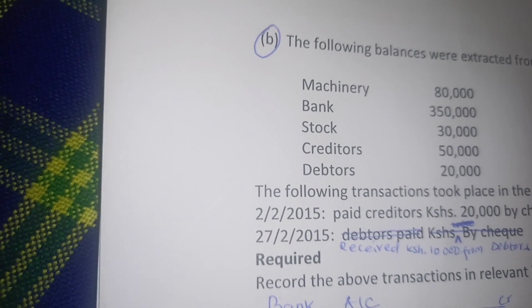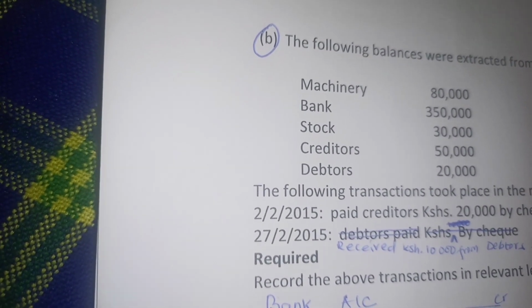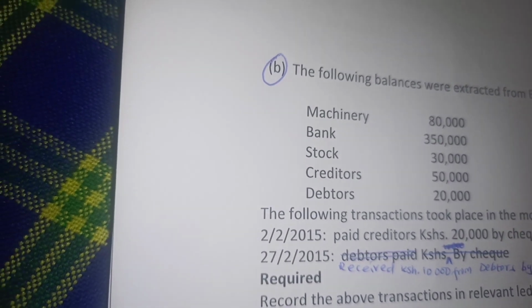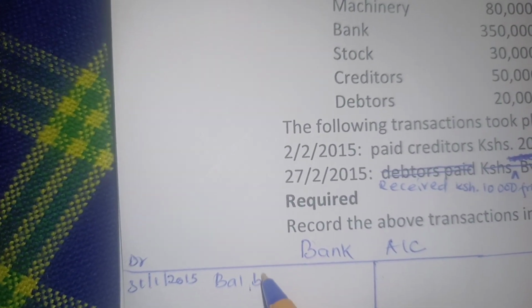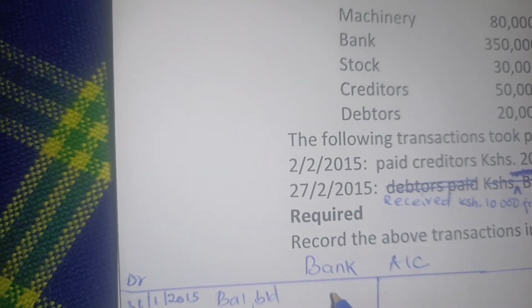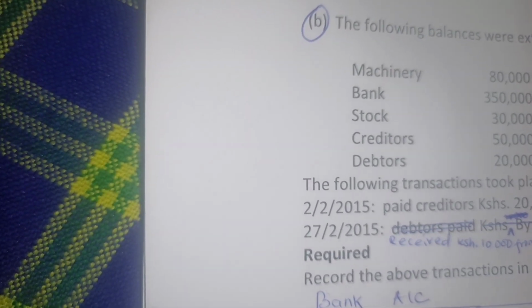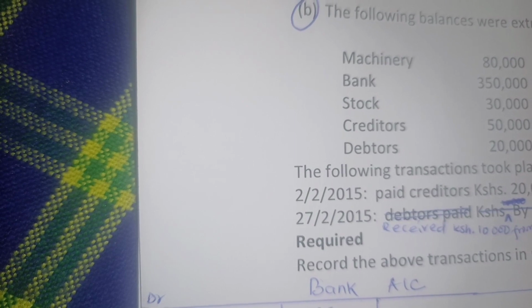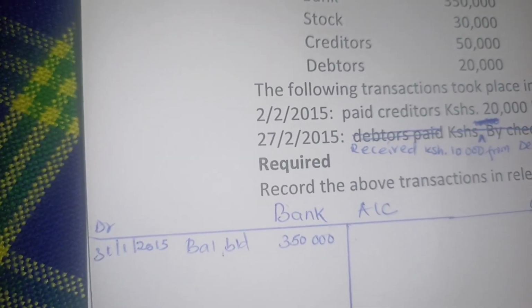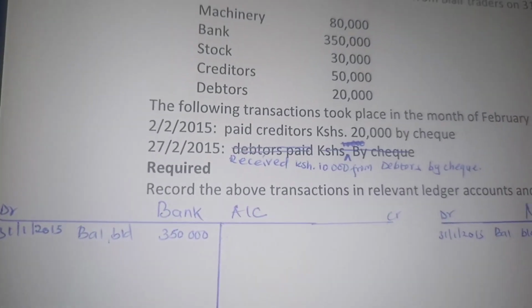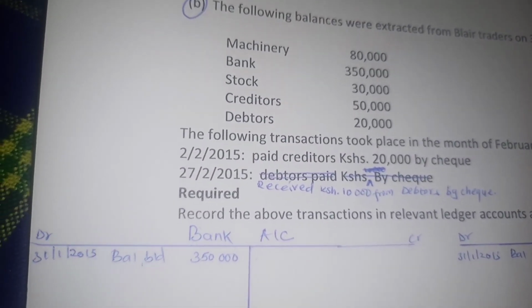So on 31st January 2015, we have a balance to be brought down for the bank amounting to 350,000.